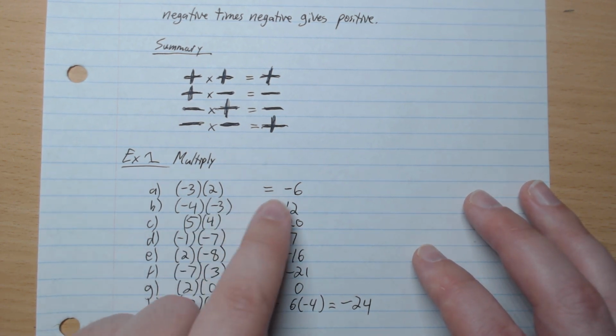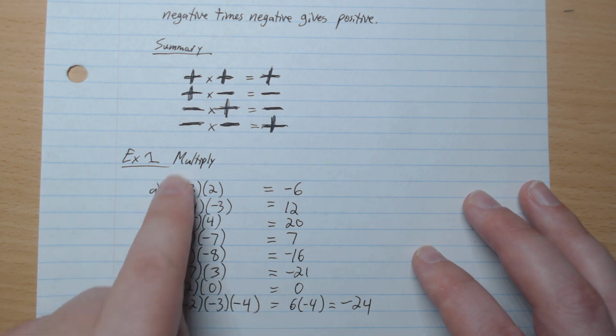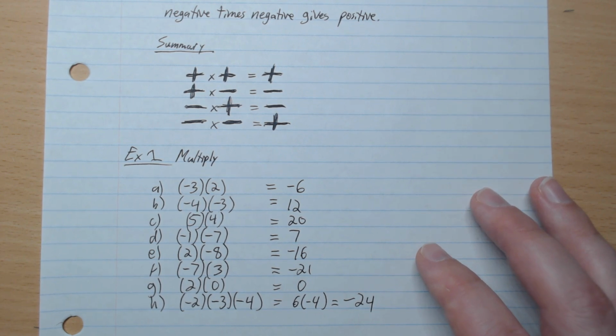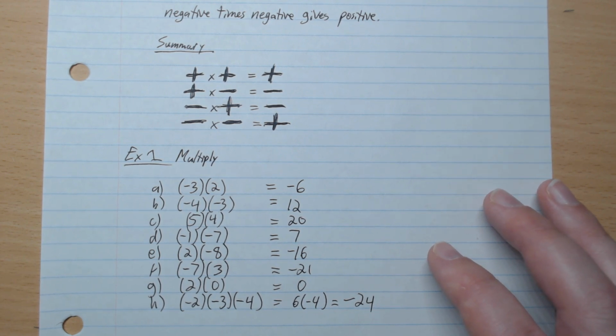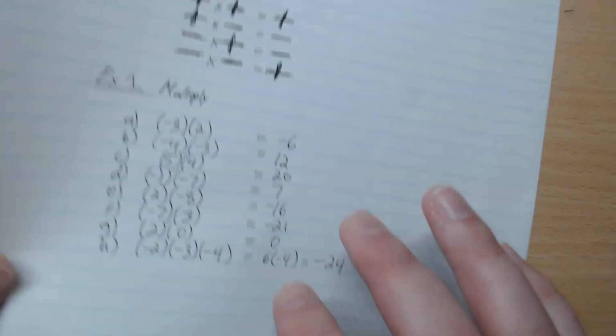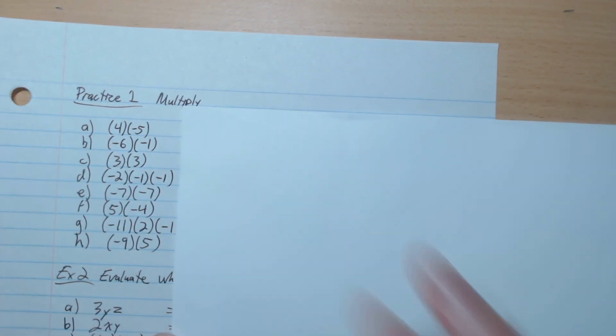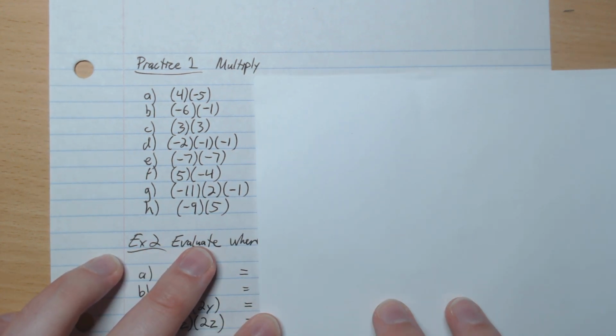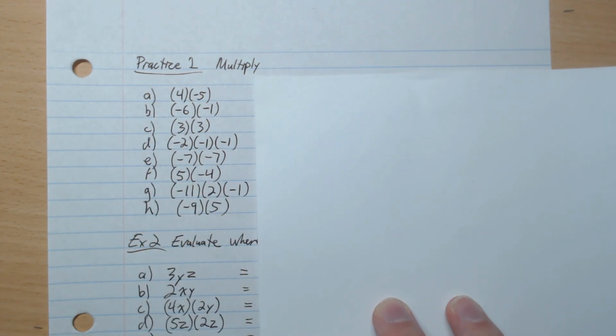Okay, so if you had trouble following, go ahead and pause the video and notice that we're following this summary when we're doing it. Okay, time for some practice. Okay, so practice number 1. Go ahead and perform these multiplications.